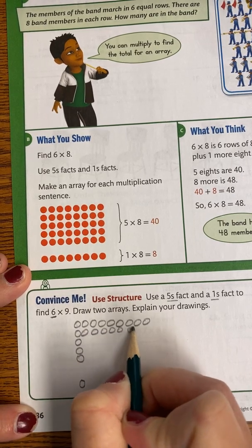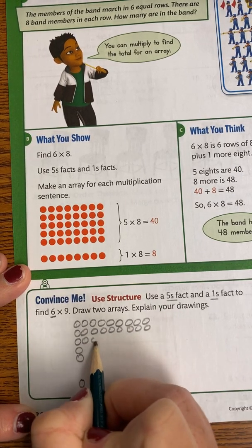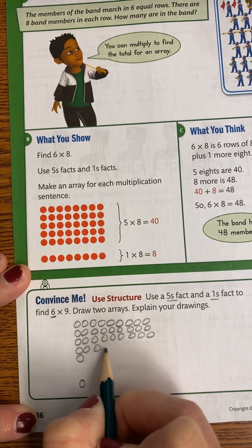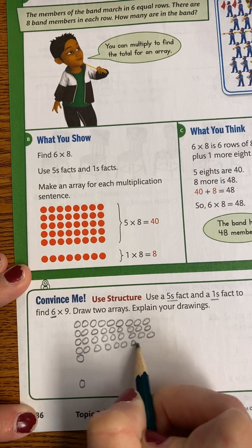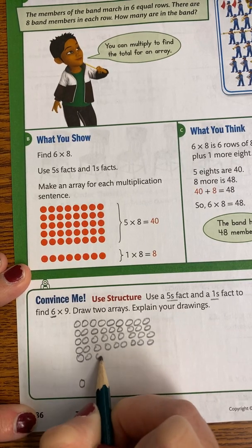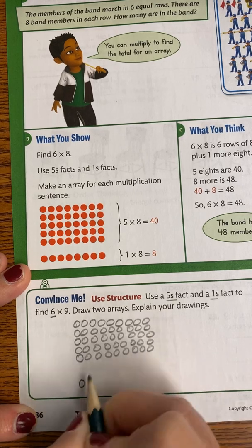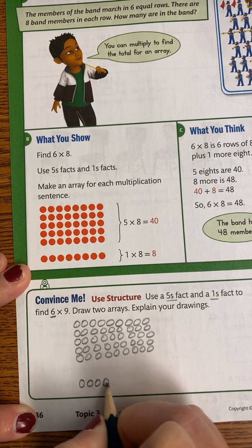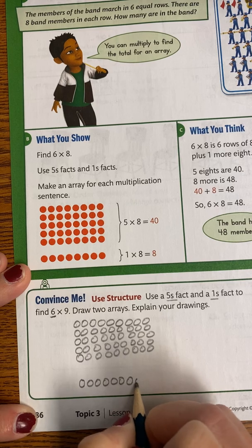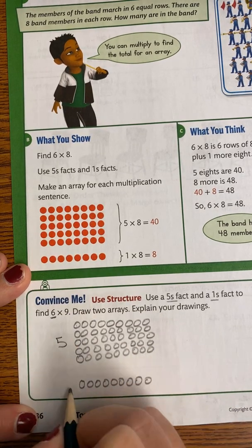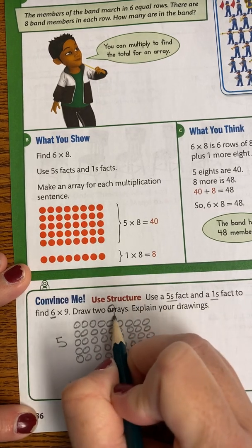We're going to fill our arrays in. So each line has 9 altogether, because they should be even. They have equal amounts. That's what it means when we're multiplying these numbers together. 5, 6, 7, 8, 9. Okay, so we have our 5 and our 1 times 9 at the top.